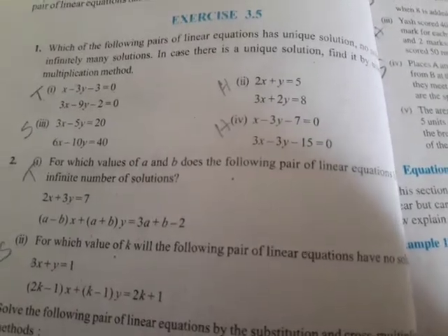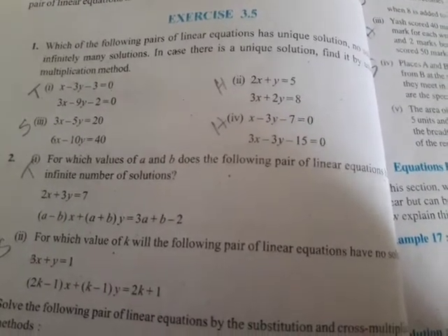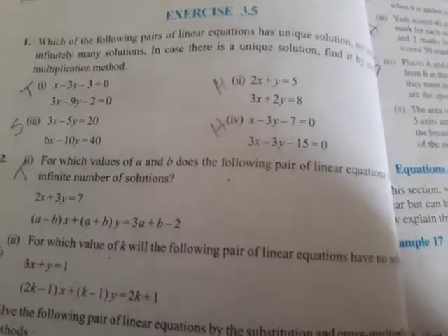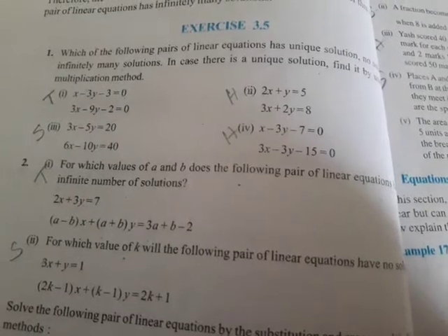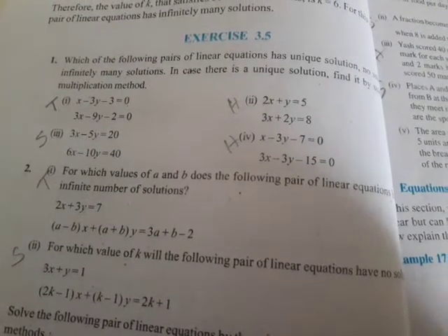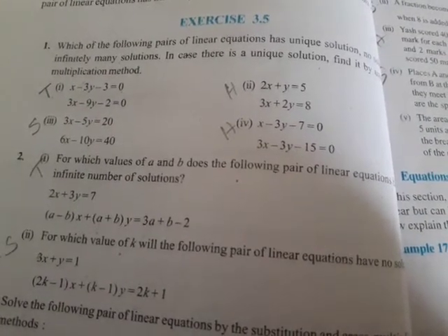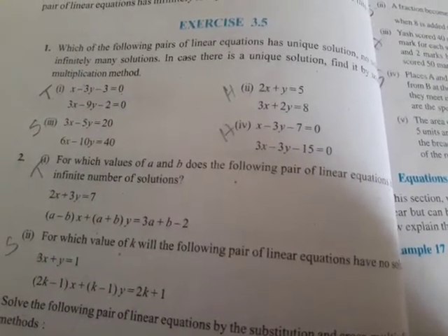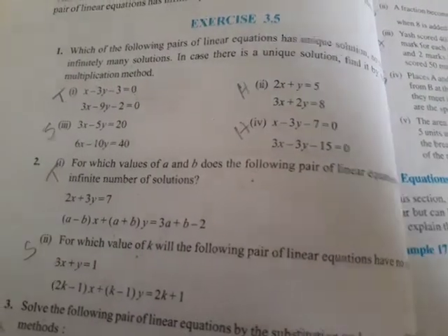At the end of this session, I'll explain what is meant by cross multiplication method, because even though it is omitted from your syllabus, knowledge wise you should know what the method is all about, right? So first we will complete exercise 3.5 by substitution or elimination method. So let us move on to the first question.